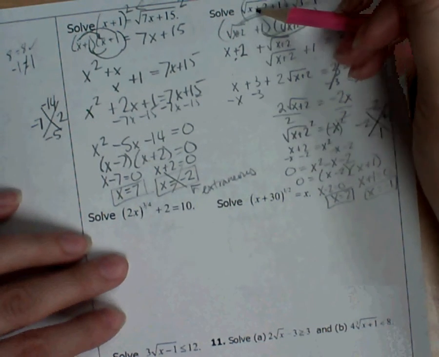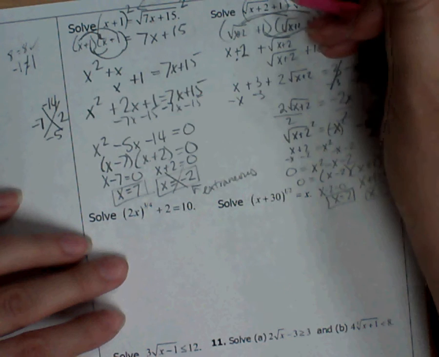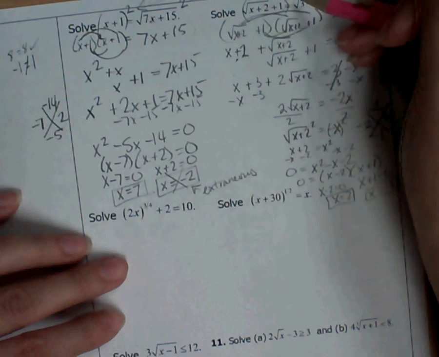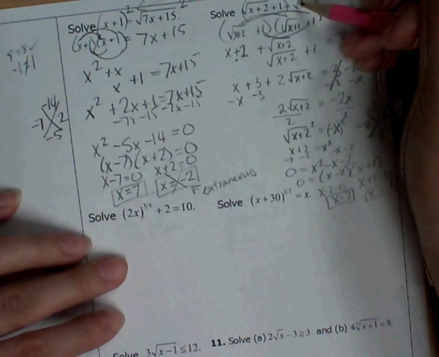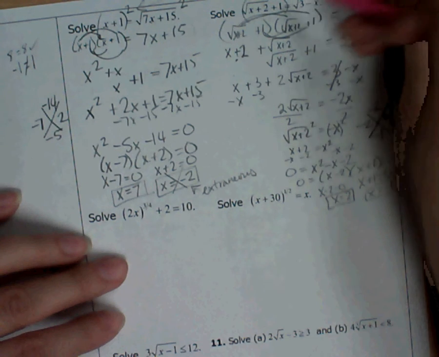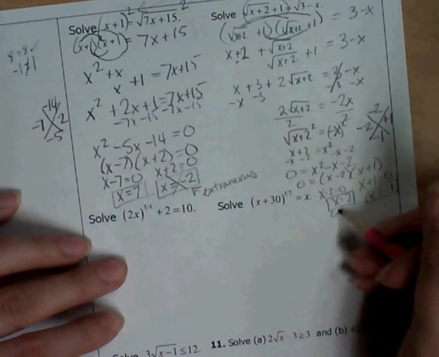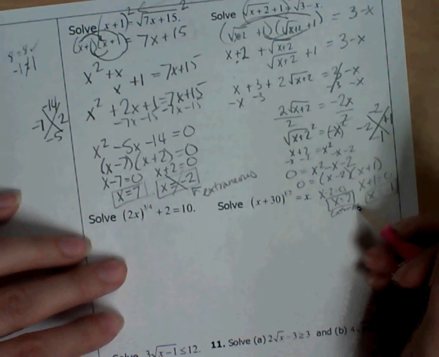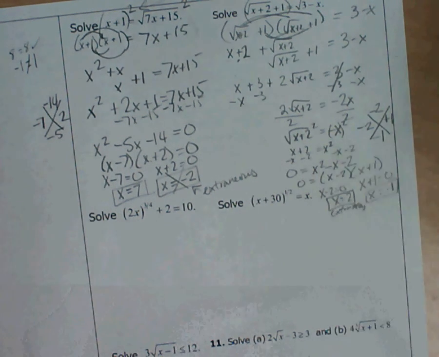2 plus 2 is 4, the square root of 4 is 2, plus 1 is 3. 3 minus 2 is 1, the square root of 1 is 1, so that will not work. So this is extraneous. So I wouldn't type it in my computer because that's not an answer.